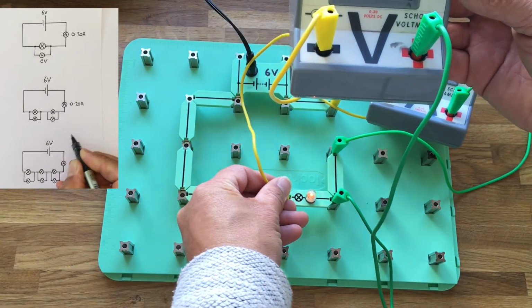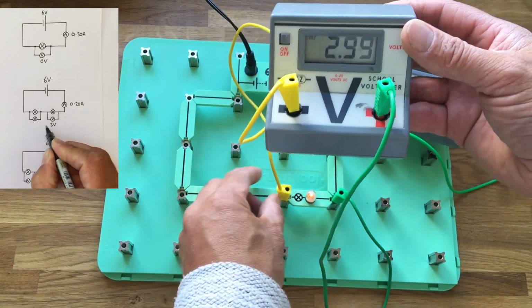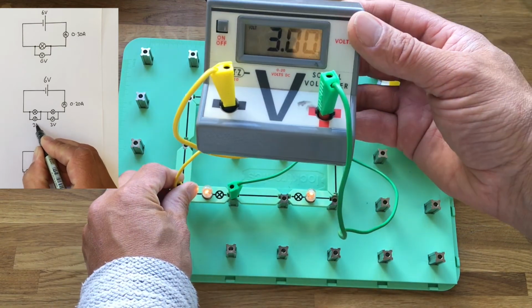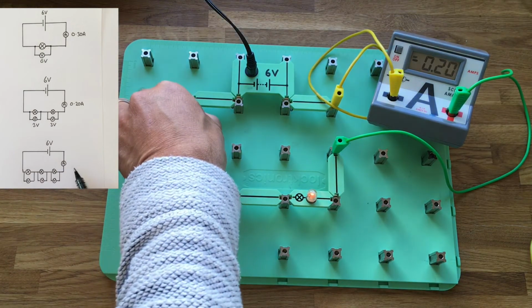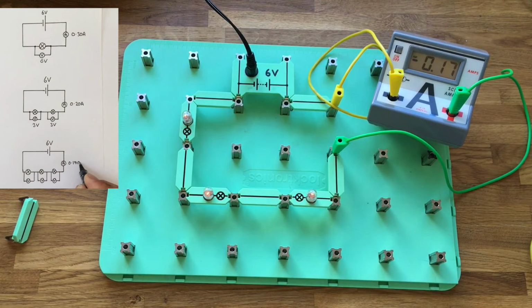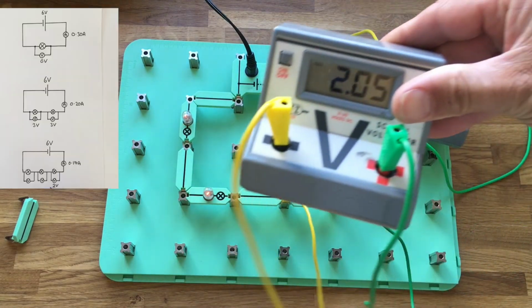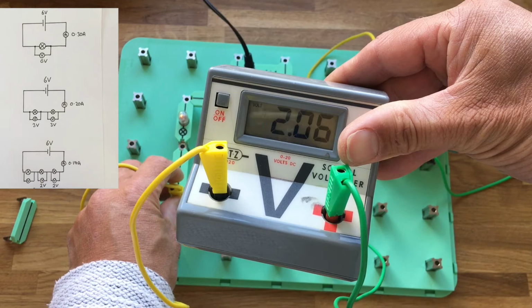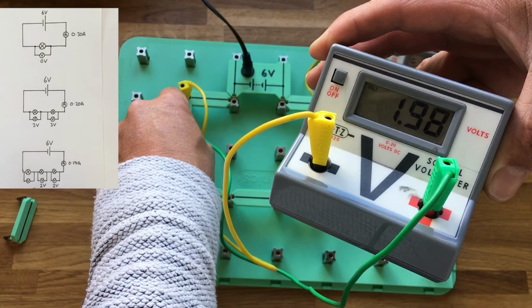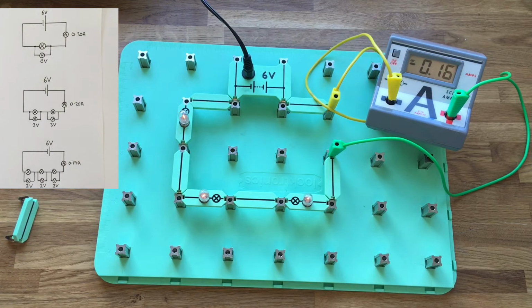Measuring the voltage across the bulbs, we find the first bulb has 3 volts across it, and the second bulb also has 3 volts across it. You'll notice they share equally the 6 volts. Finally, adding a third identical bulb in series, the current reduces to 0.17 amps as the resistance has gone up again. The voltage across the first bulb is 2, the second one is also 2, and the third one is also 2. So you can see that they share the voltage equally again.